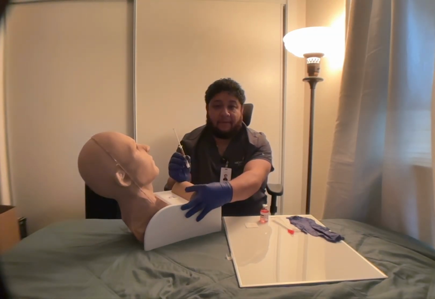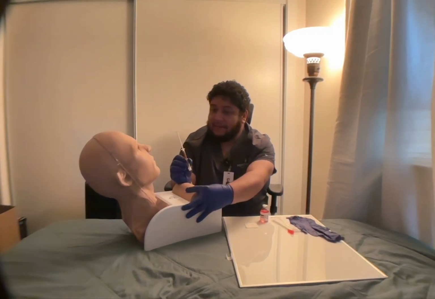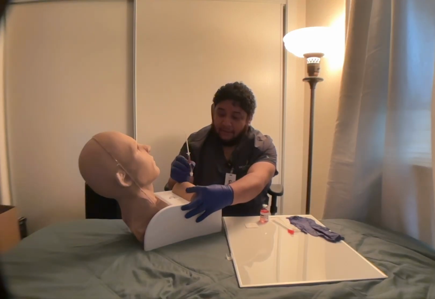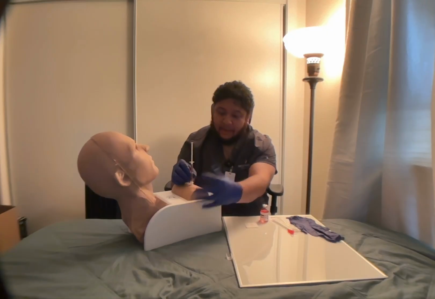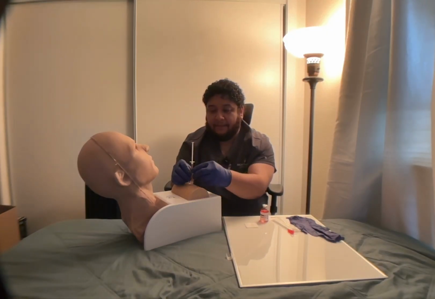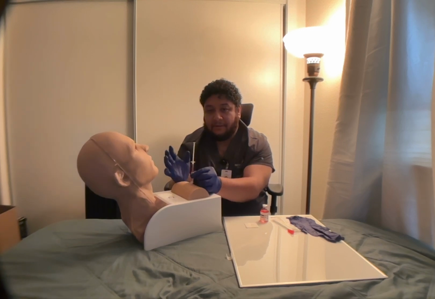And now I'm gonna go ahead and inject the skin. Mr. John, I'm going to give the injection now, okay? Okay, so I'm gonna insert the needle quickly at a 45 degree angle. Now with my non-dominant hand, I'm gonna go ahead and stabilize the syringe, like so.